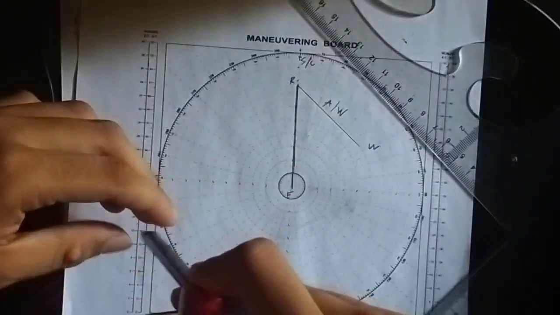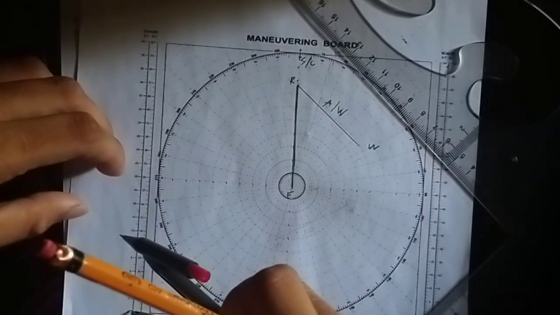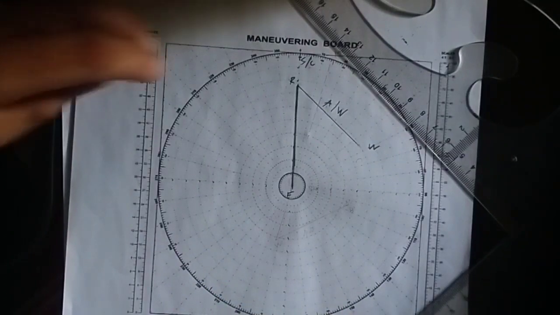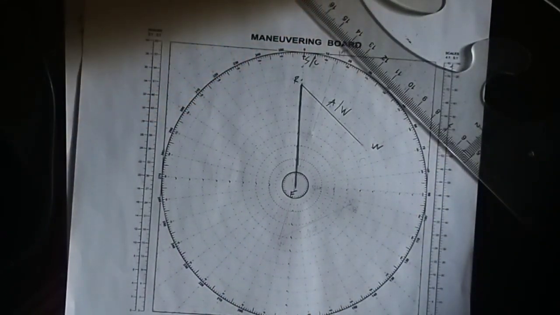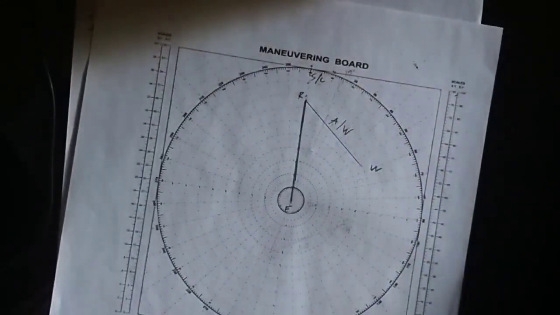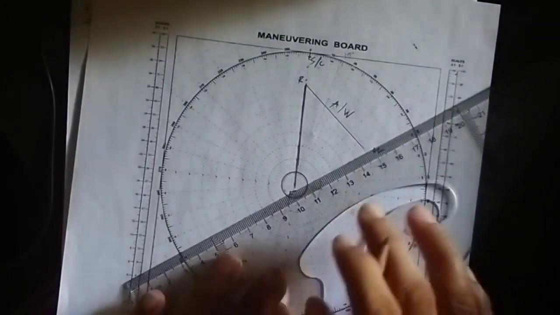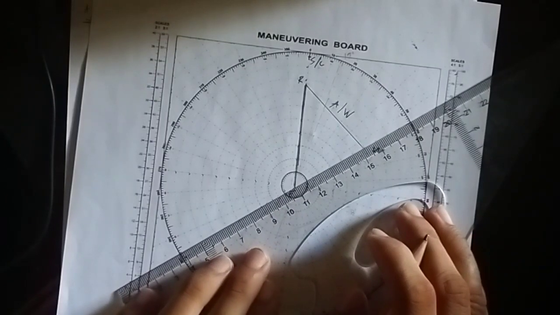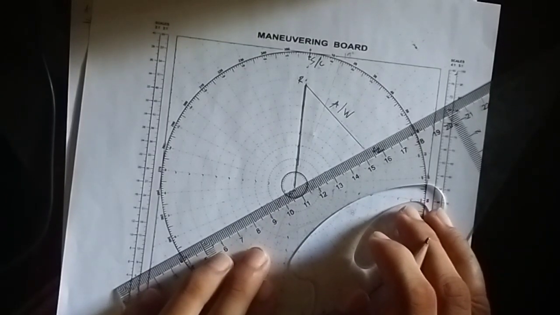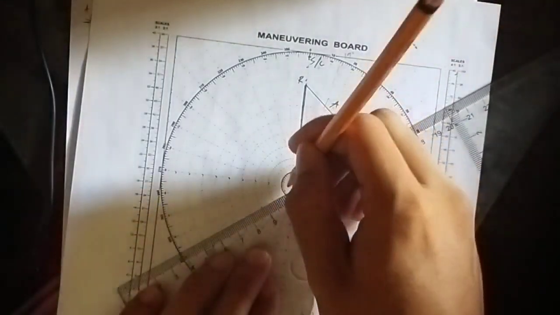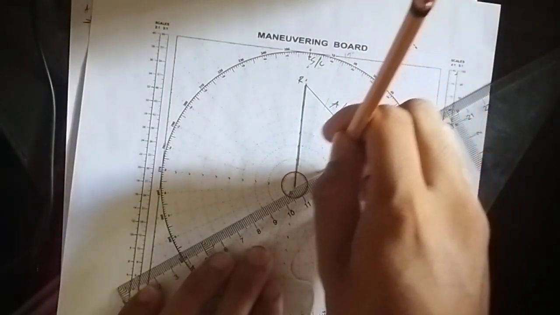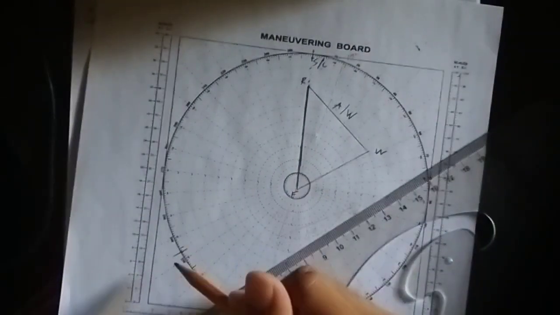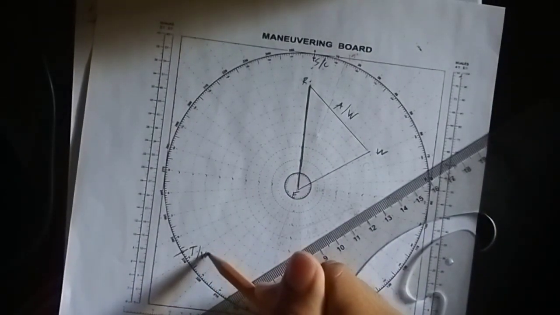All we need to do is measure how long the line should be, and put our measurement on the scale so that we can identify our speed. Then we measure the degree so that we can identify where our true wind is coming from. Here we can see that is our true wind. On the other side is where our true wind is coming from.